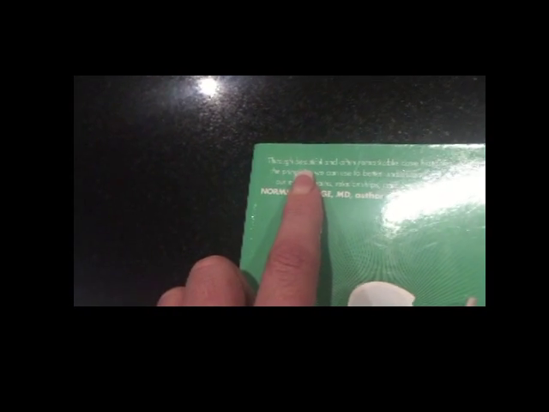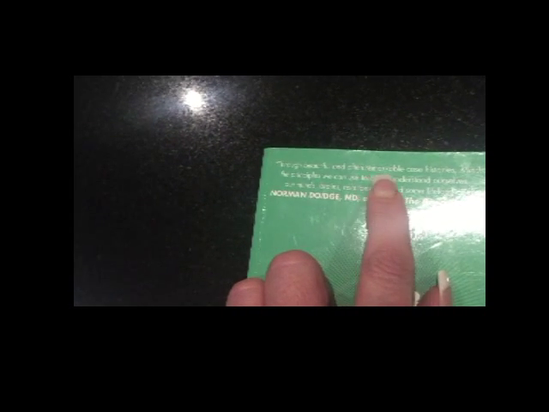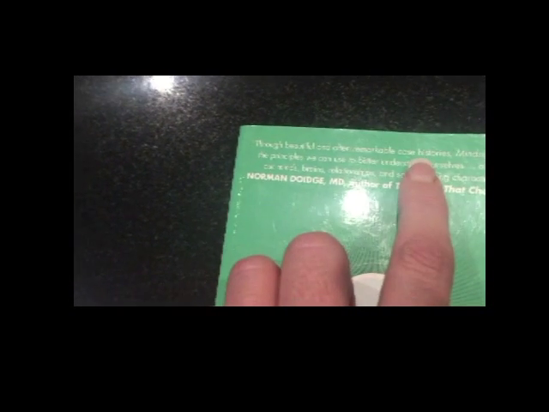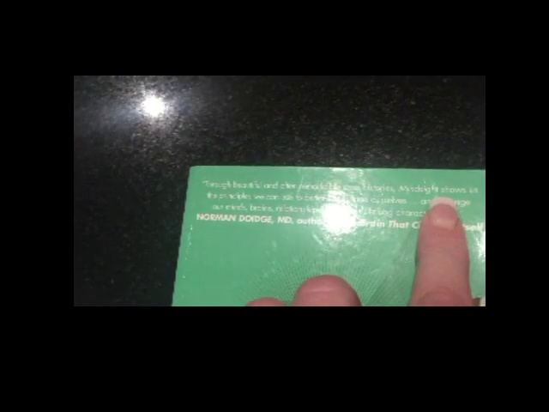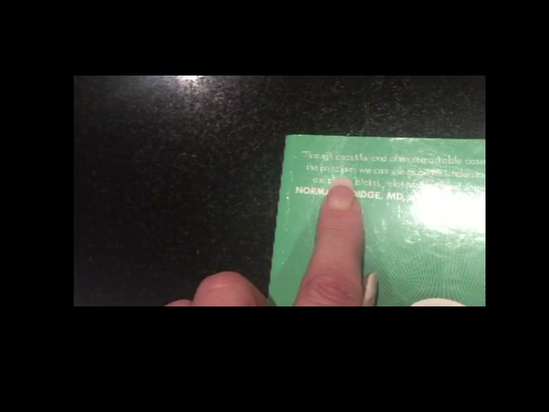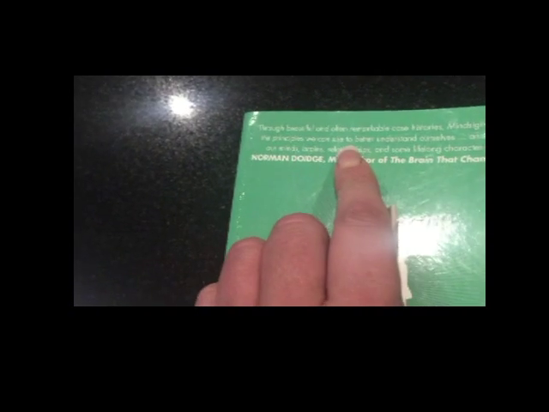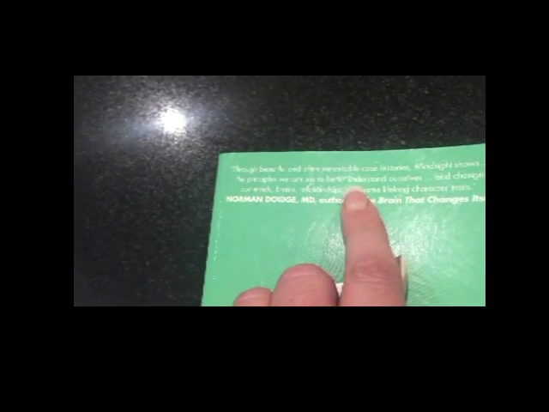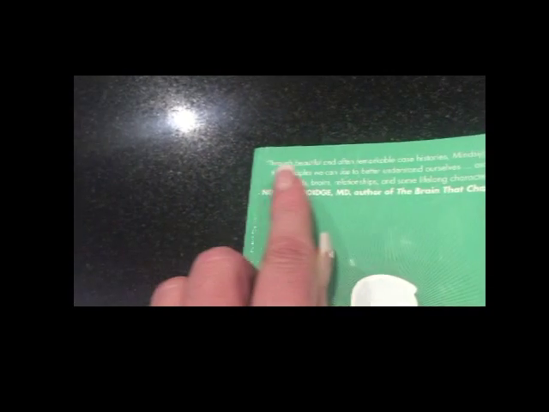Through, beautiful, and, often, remarkable, case, histories, Mindsight, shows, us, the, principles, we, can, use, to, better, understand, ourselves. Then we'll read it together.